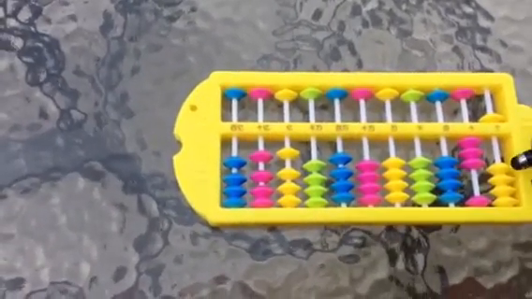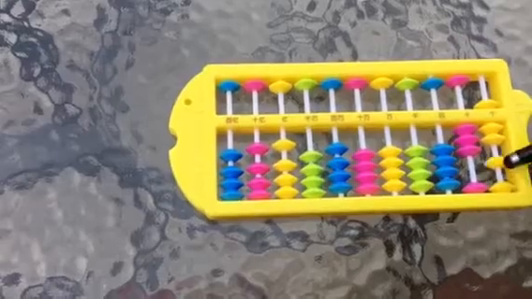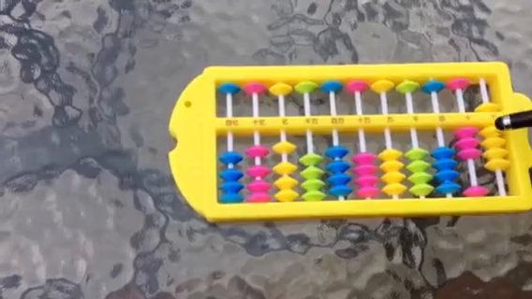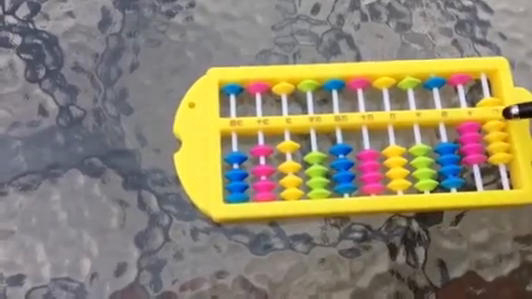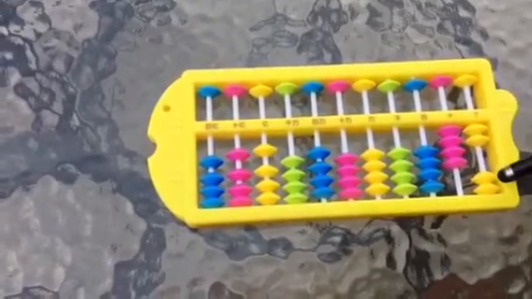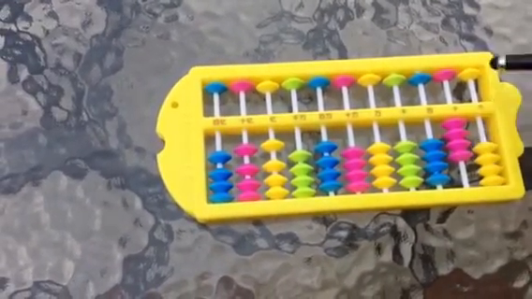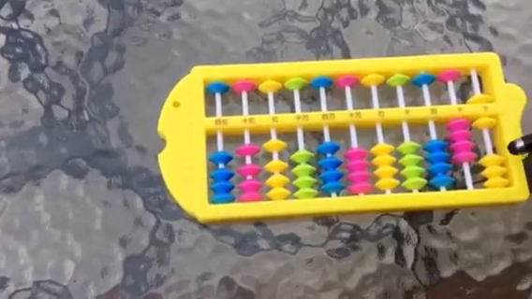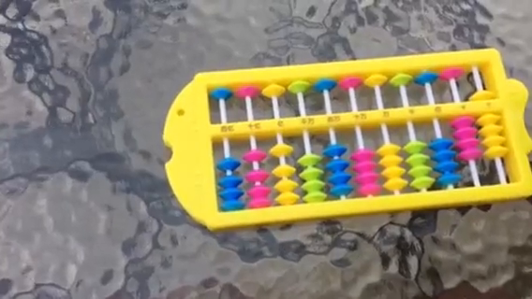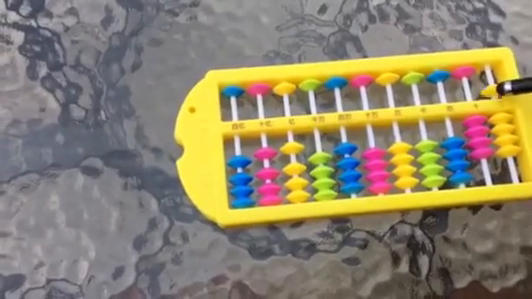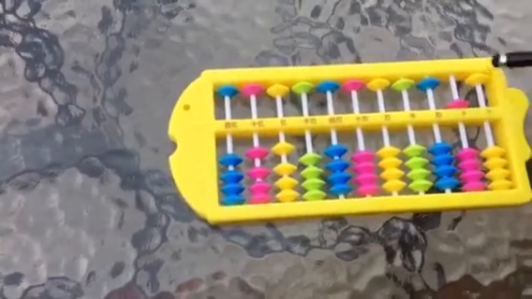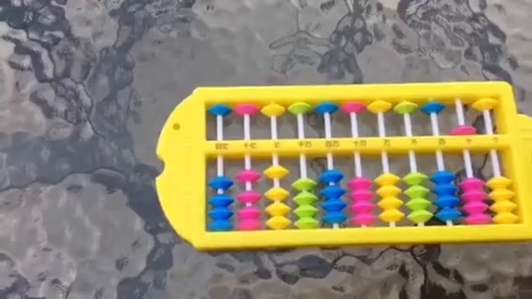That's a 35. 36, 37, 38, 39, and a 40. 40 is 4, 0, so 4 here and 0, so I should clear everything here. 41, 42, 43, 44, 45, 46, 47, 48, 49, and a 50. 50 is 5 and 0. 0 here, and I need a 5 here, so I need the heavenly bead, 5. That's 5, 0. And then you can keep moving on.